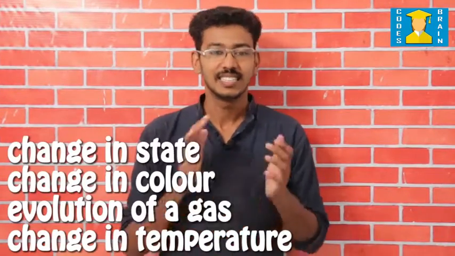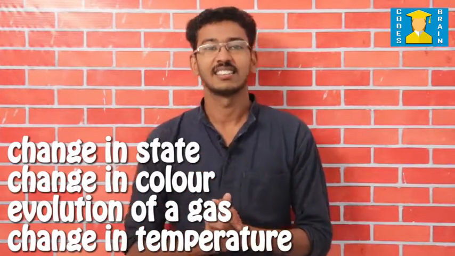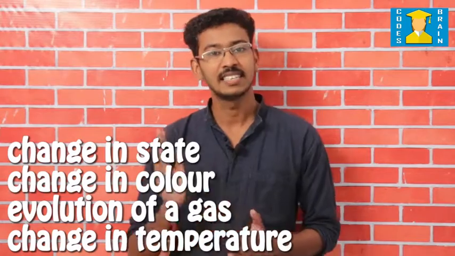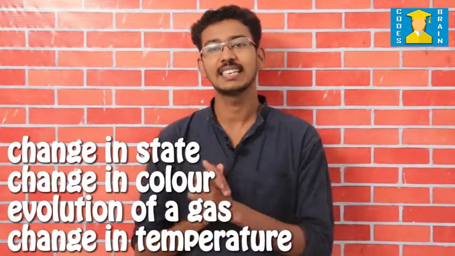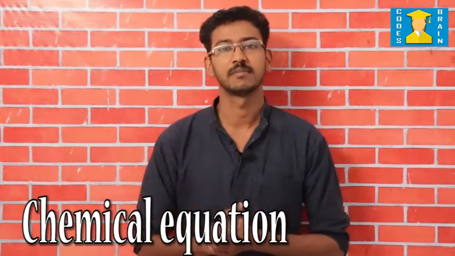Chemical reaction: a process in which one or more substances are converted to one or more different substances via the rearrangement of atoms. Change in state, change in color, evolution of a gas and change in temperature are indicators of a chemical reaction. Friends, we can study about chemical equations at first.